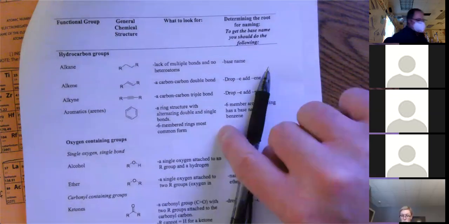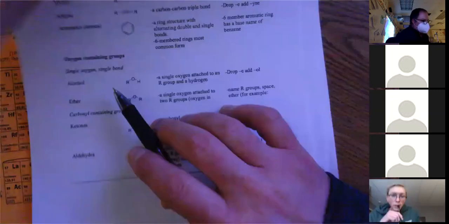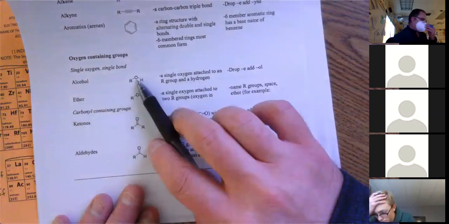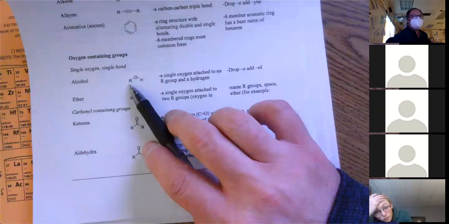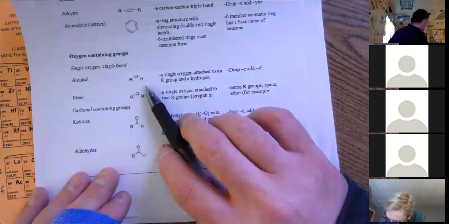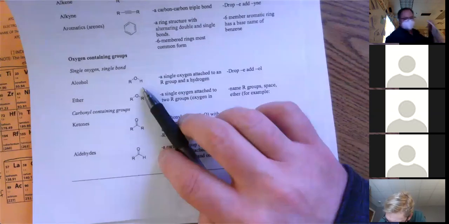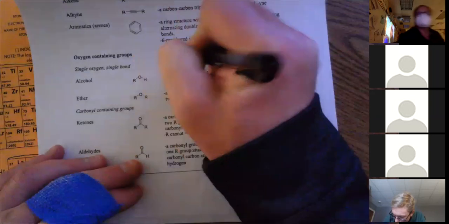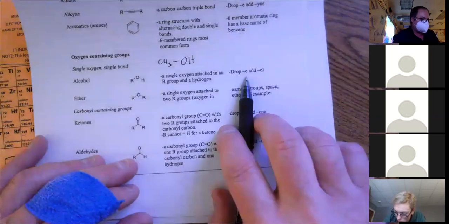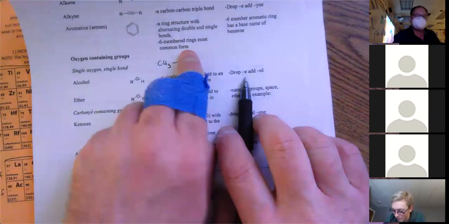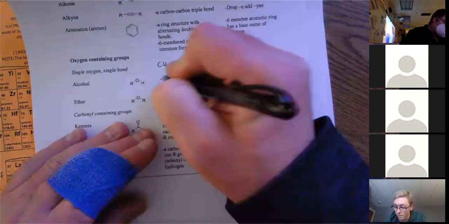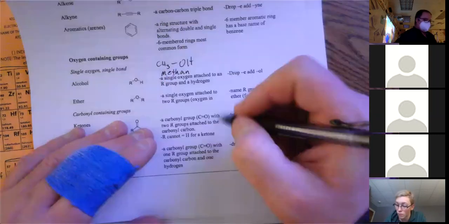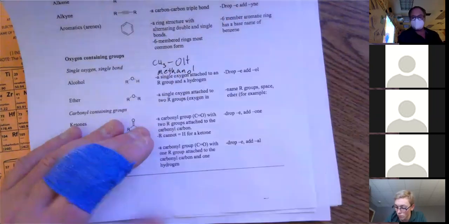We've got right here these oxygen ones. So if we have a carbon chain, and that's all this R means, a number of carbons attached to an OH, that is what we call an alcohol. So if it is CH3 attached to an OH, we know that that would normally be just methane right there. For the IUPAC system, we drop the E from methane and we add OL. That is methanol.